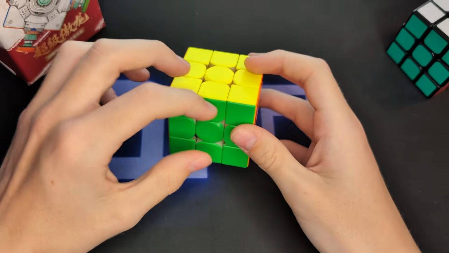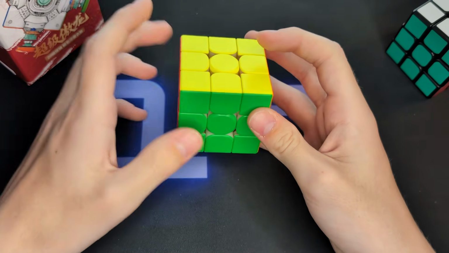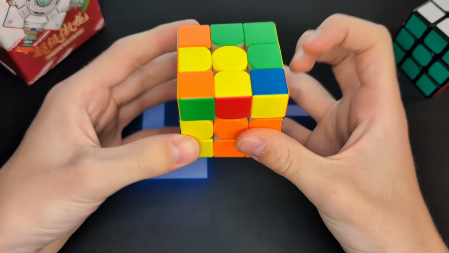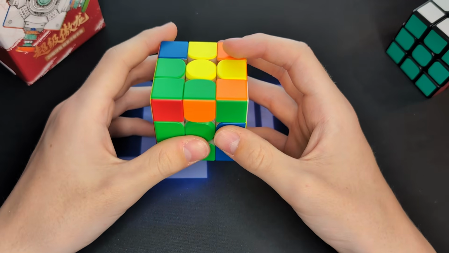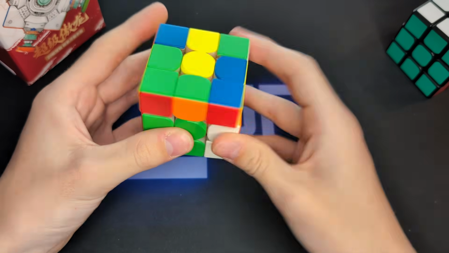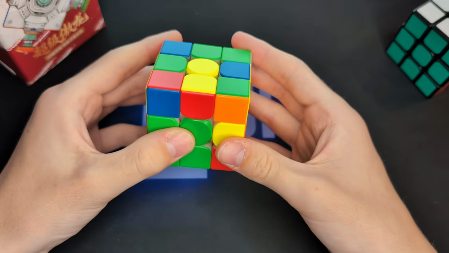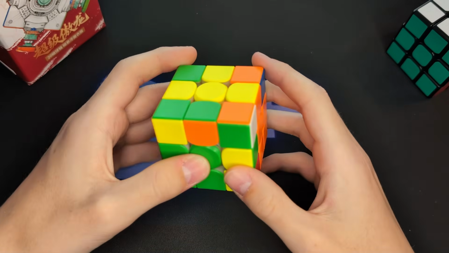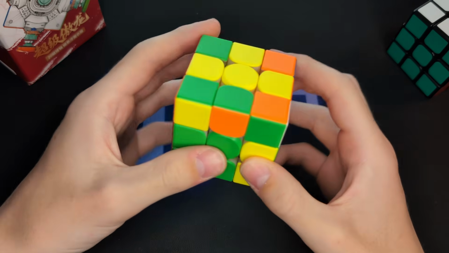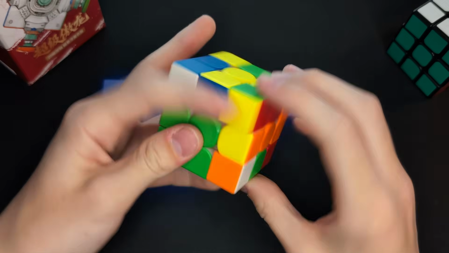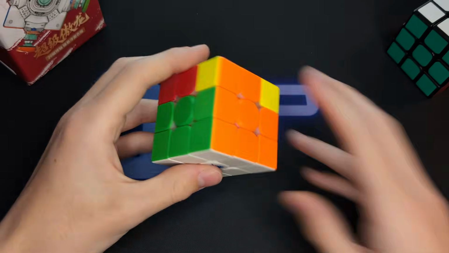So if you don't know what the difference between intuitive and intermediate is, I'll show you this case. In beginner's F2L, you would do something to break it up, then you'd pair these two, and then insert it. Using intermediate F2L, you would use intuition as well, but in a more efficient manner to solve your pair.